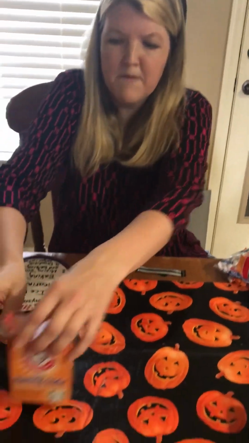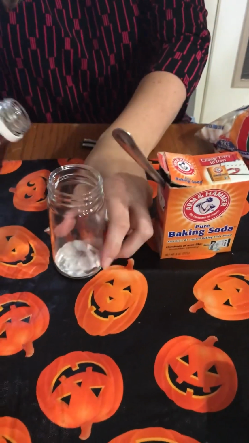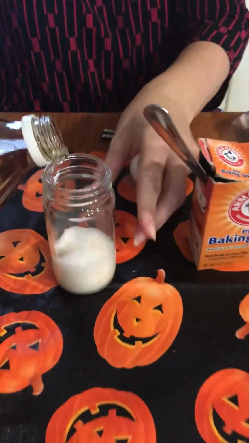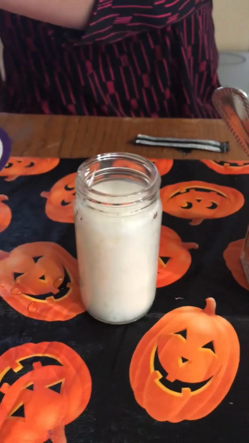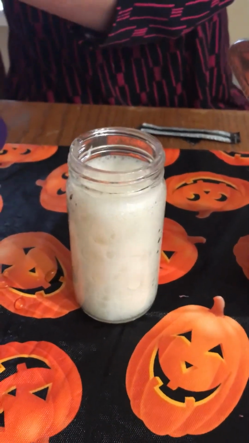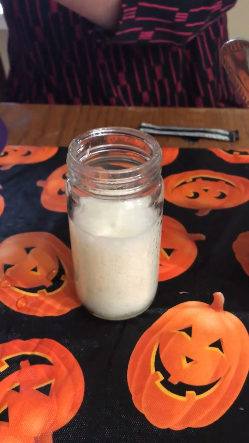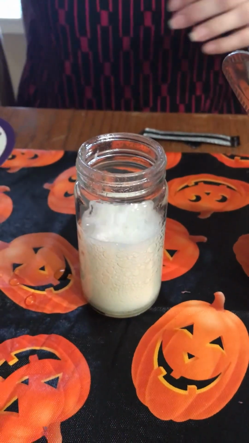Then number 8, I'm going to mix some vinegar with this baking soda. So is that a physical or chemical change? So you can think about what evidence we have here to determine if it's a physical or chemical change.